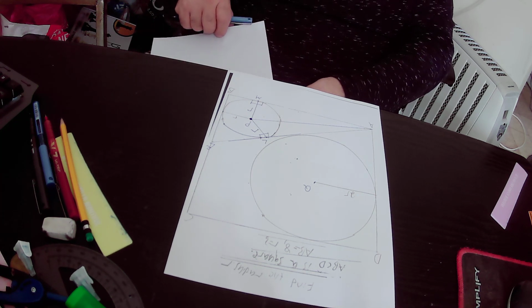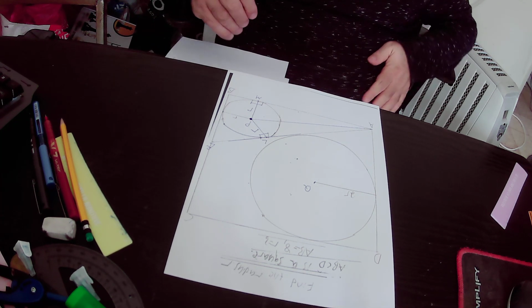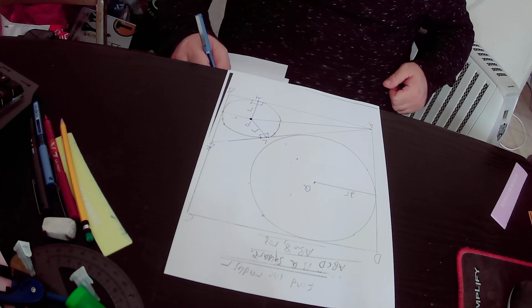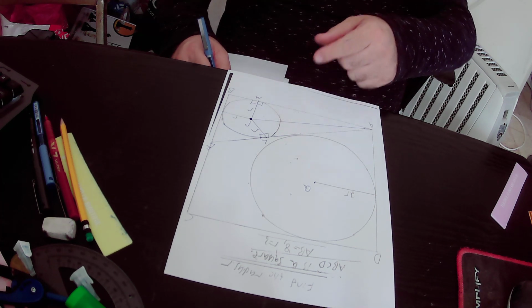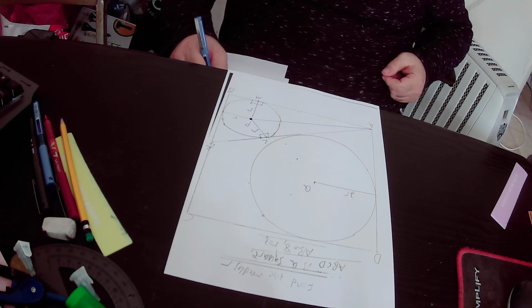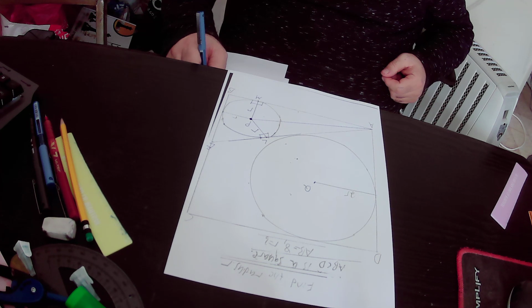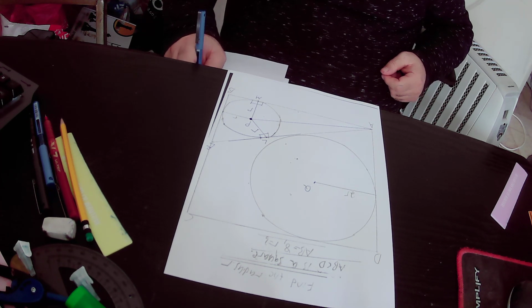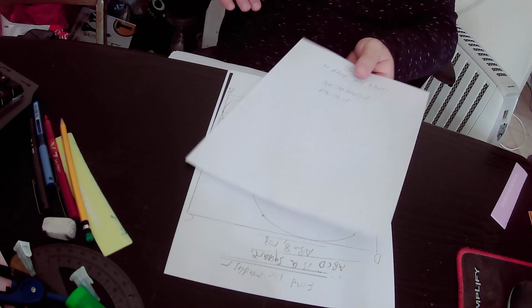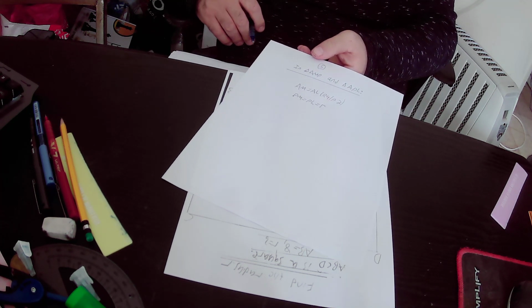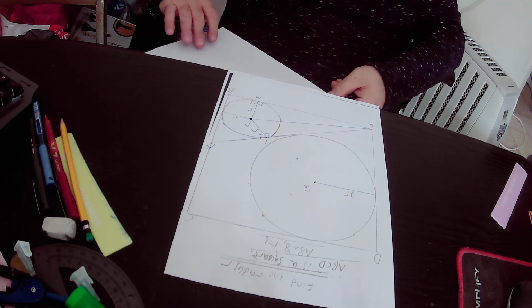And PM equals PL, which equals the radius of this small circle.